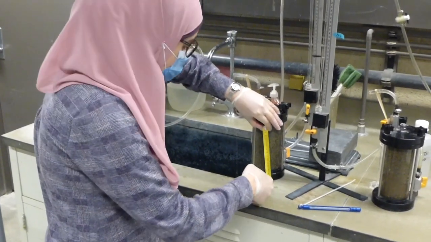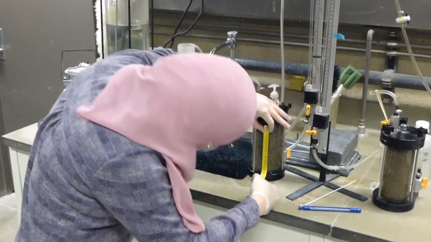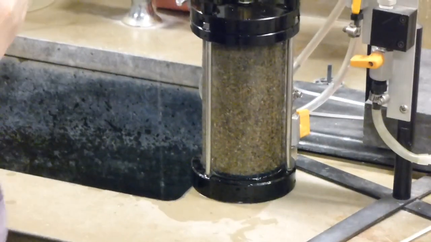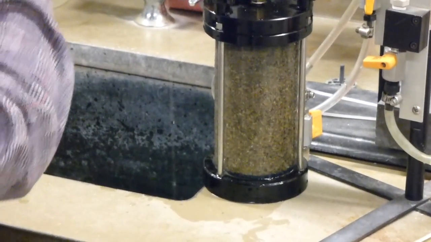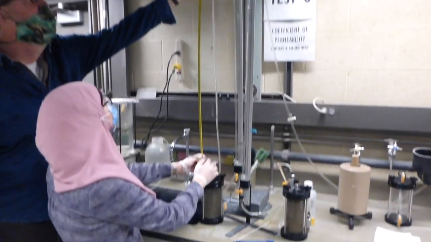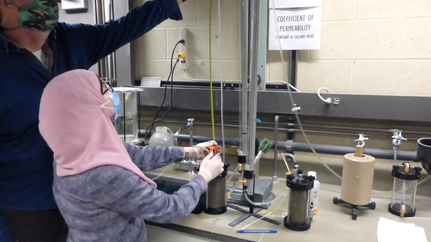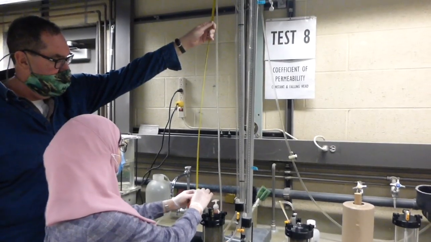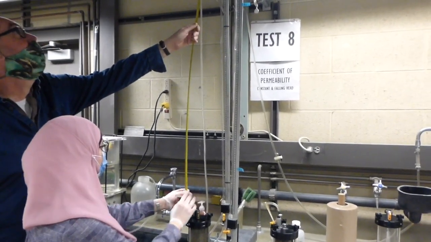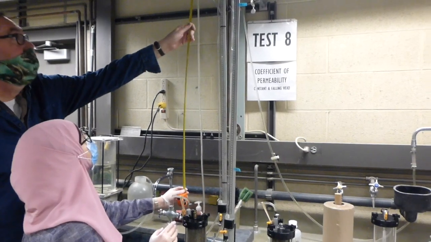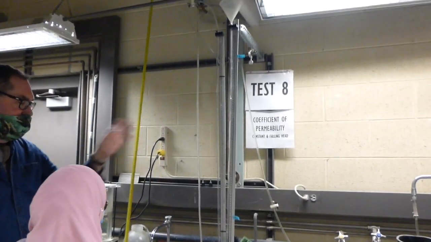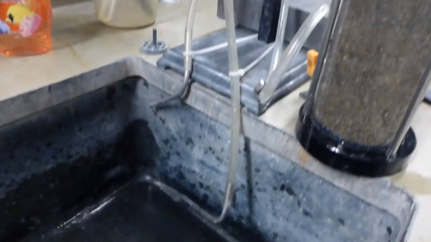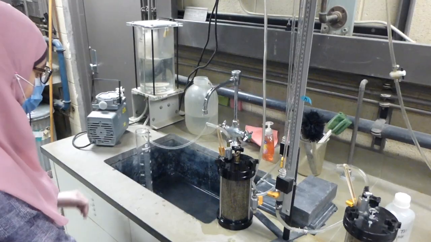We need to measure the length of the sample, the area of the sample, and the head at which this test is being conducted. We measure the head as the vertical difference between the water level up top and the outflow down below. We need to take and record some measurements of this setup so that we can do the calculations for this lab. The first trial of the constant head test is different from the rest. We use this as a reference.